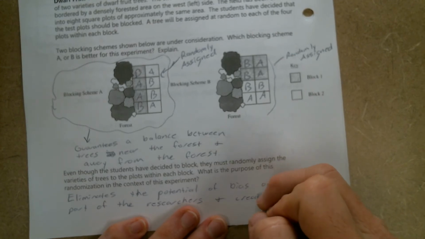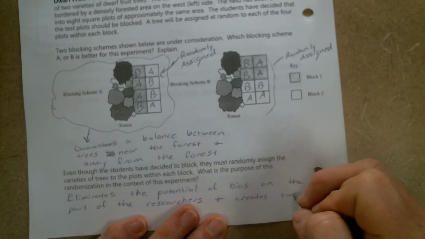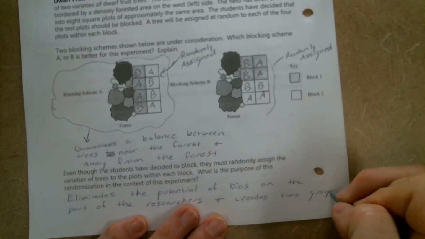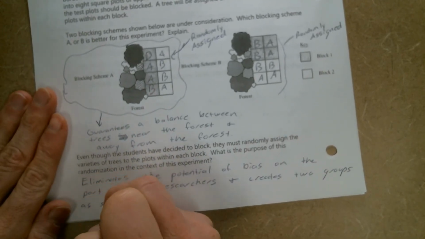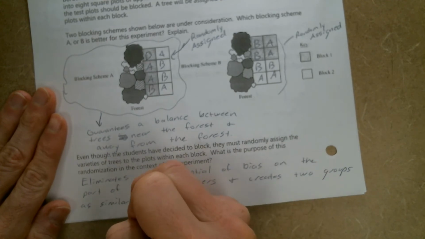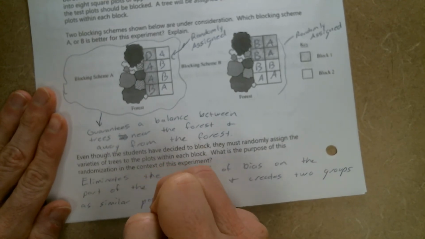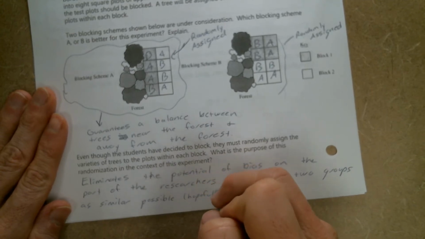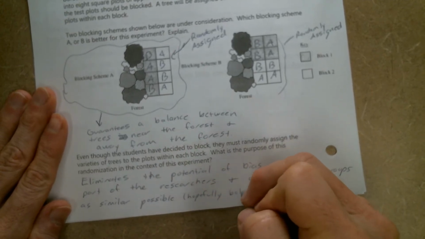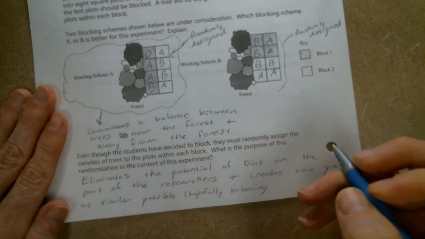And it creates two groups as similar as possible, hopefully balancing any other factors.